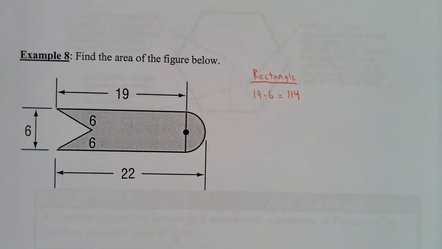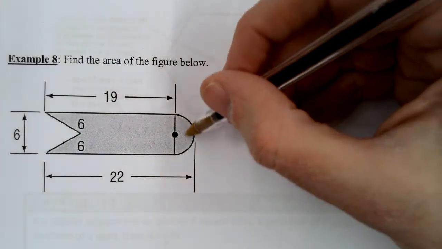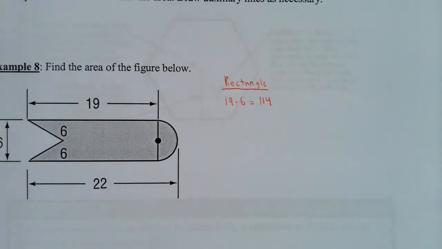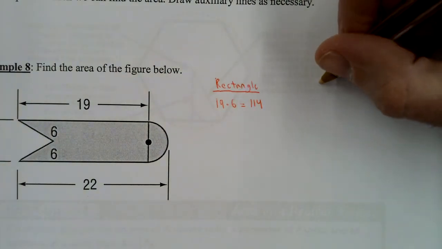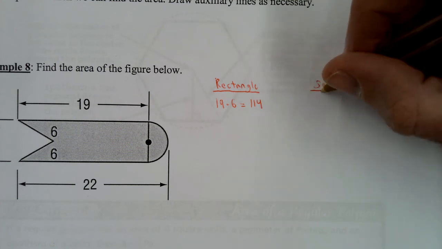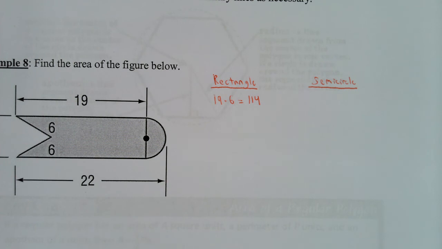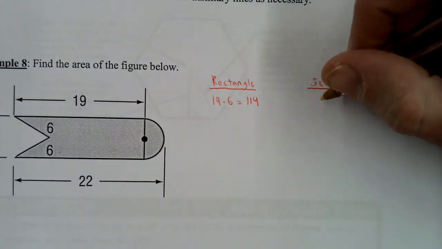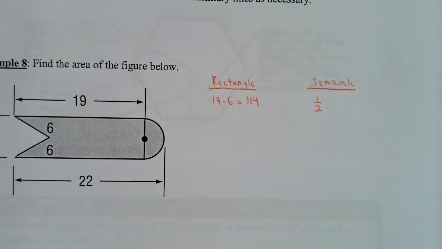Now let's do the semicircle. Half a circle, not an entire circle. You know the area of a circle is pi times radius squared. So the area of a semicircle is 1/2 pi times radius squared.